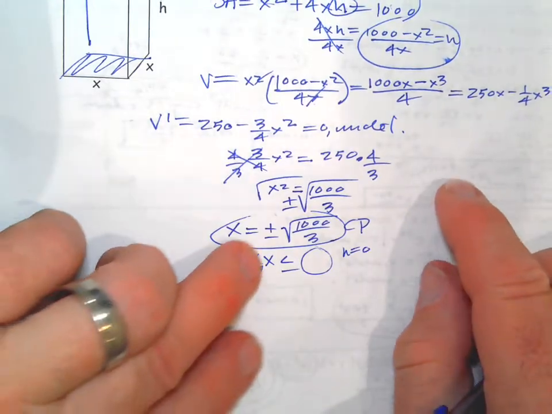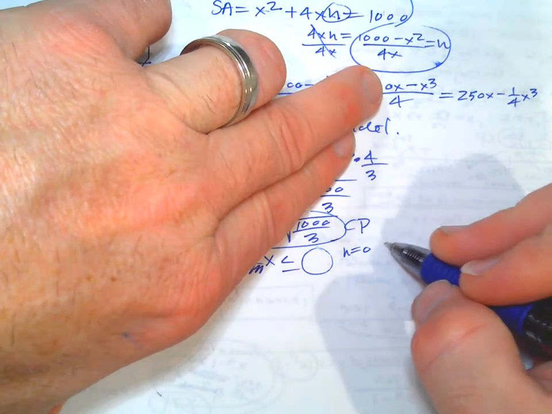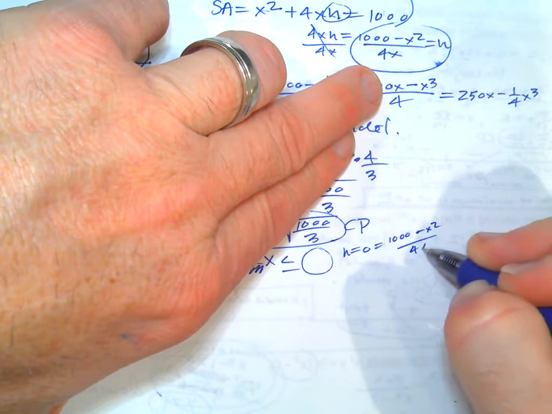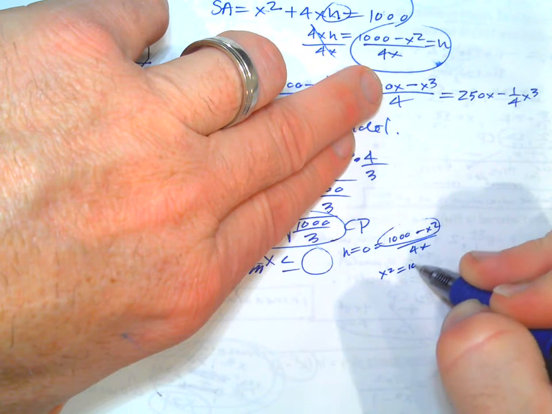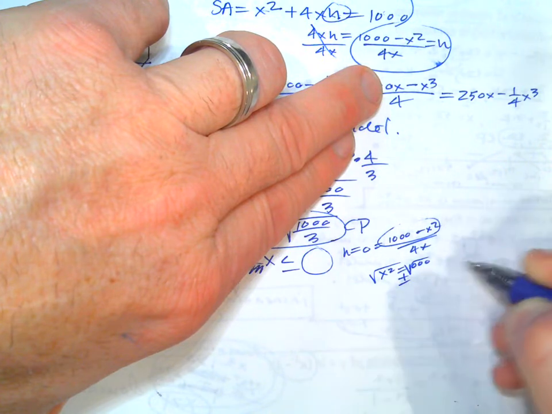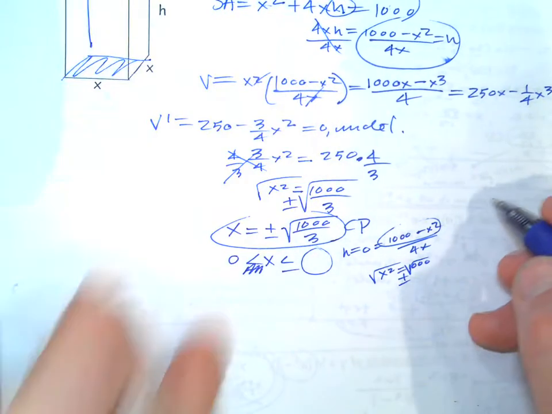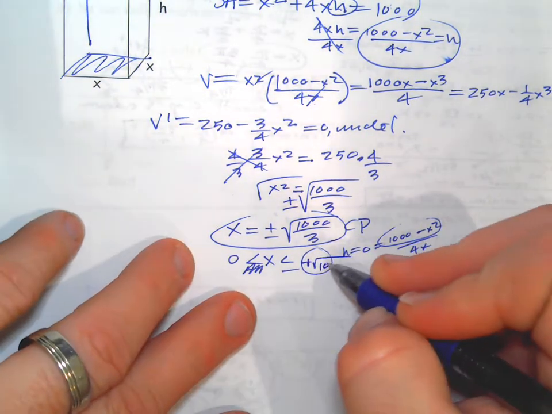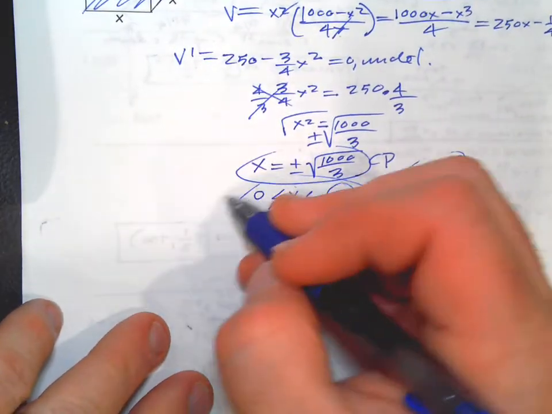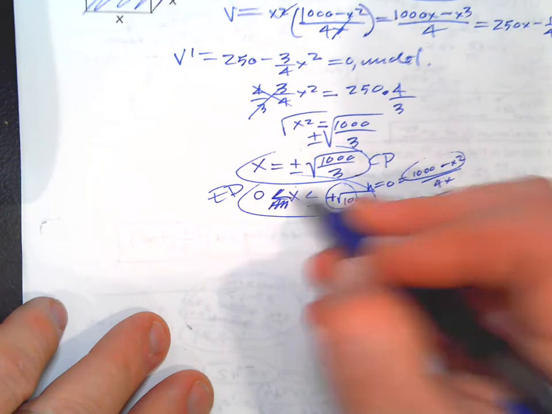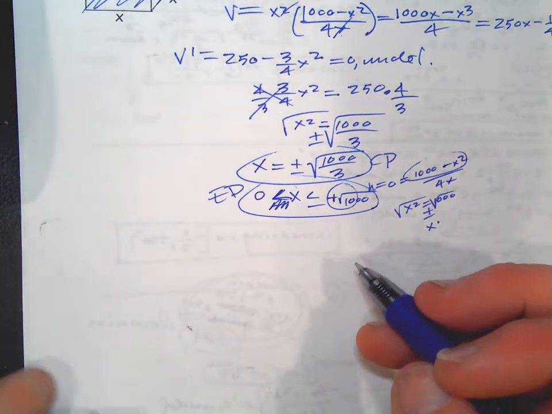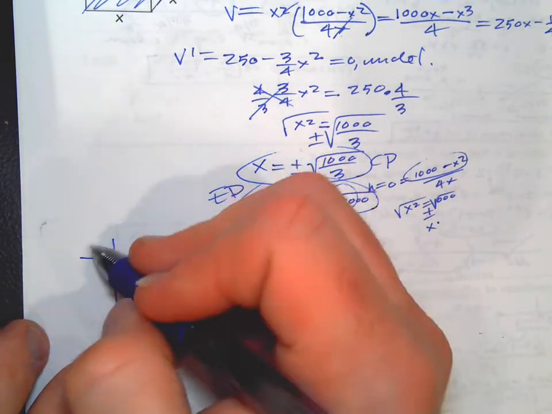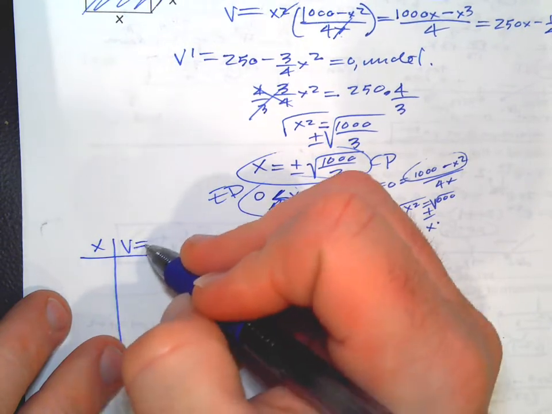If you set h equal to 0 up here and figure out what x value does that, it's going to be the plus or minus square root, and so that's the positive square root of 1,000. So those are your endpoints, sort of. But you don't have an endpoint here. So we technically can't do the extreme value theorem now. We could kind of use a table to figure it out. Justifying it is the problem.